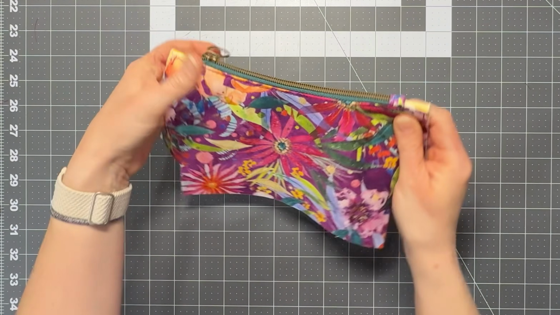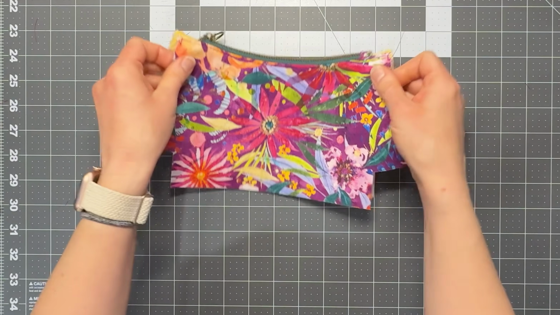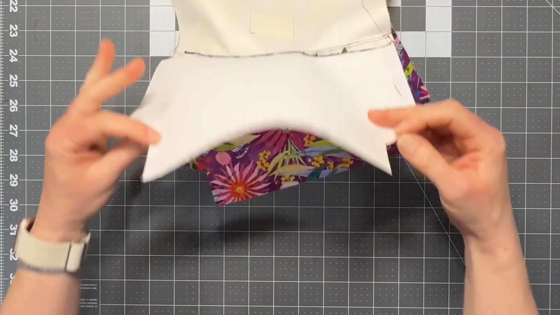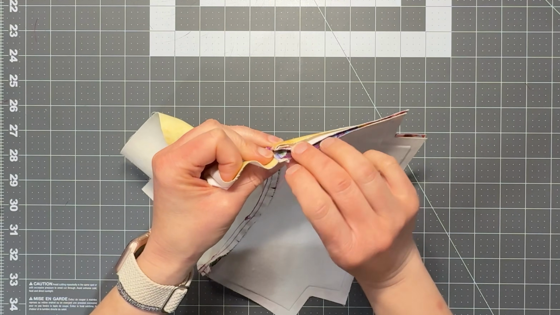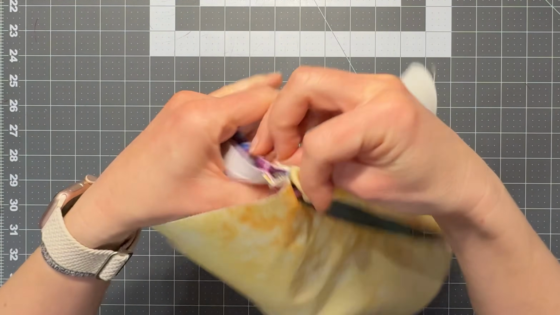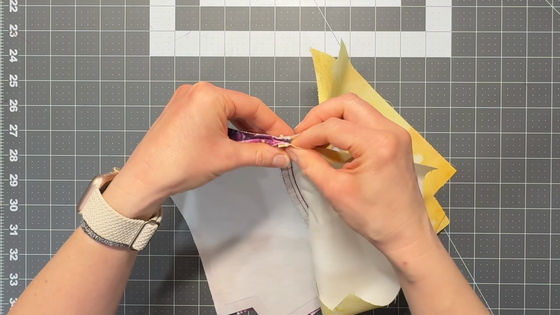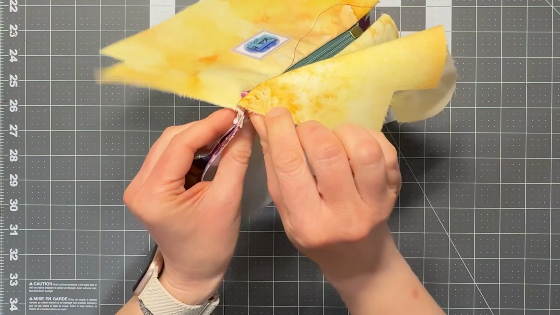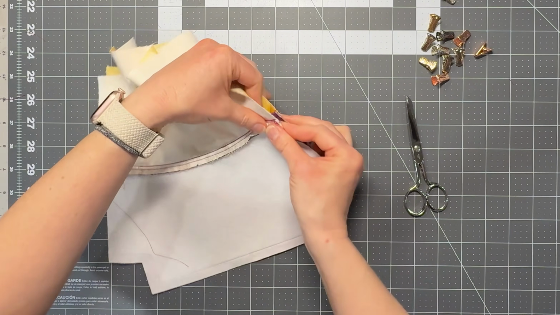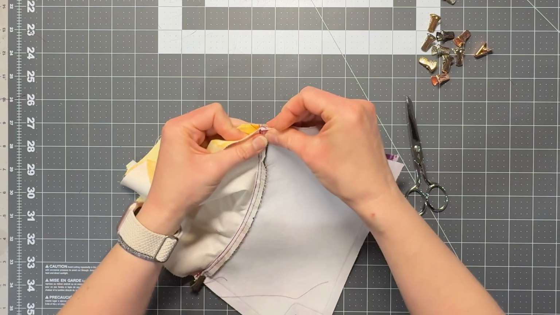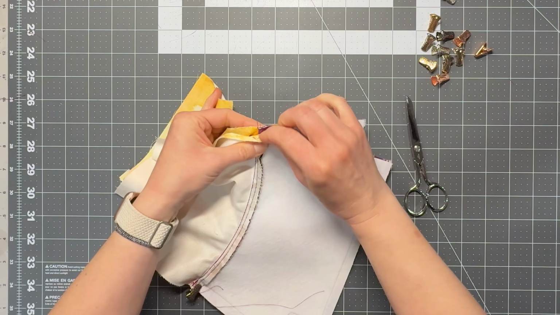So we've got that zipper sewn in place and top stitched, and now you would proceed with the rest of your particular pattern as usual. I'm going to be matching up the outside edges of this Pythagorean pouch. Match up the fold where the exterior and the lining meet. I find if I slide my zipper pull to the middle, it helps get everything lined up because it takes that bulk away from the edge of the pouch.